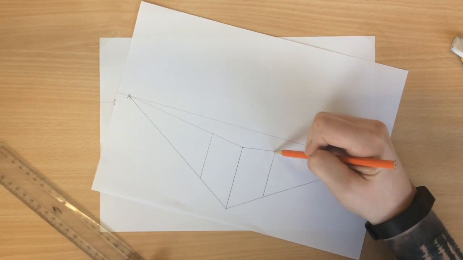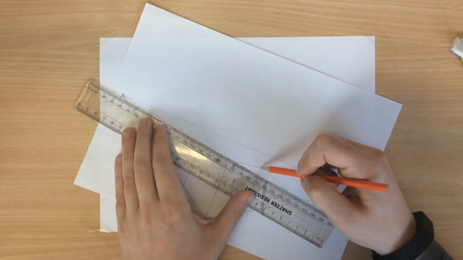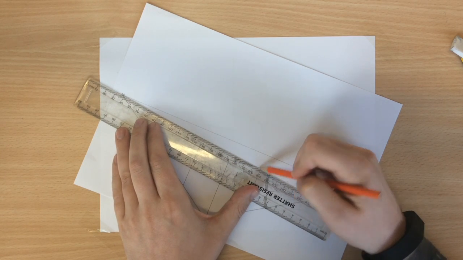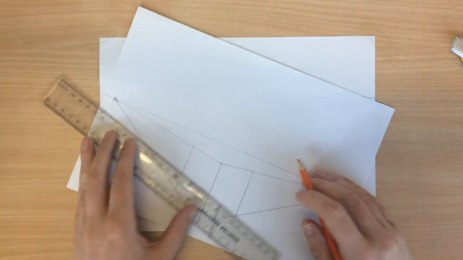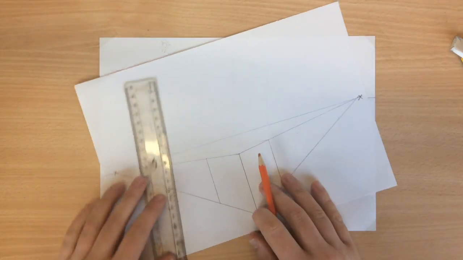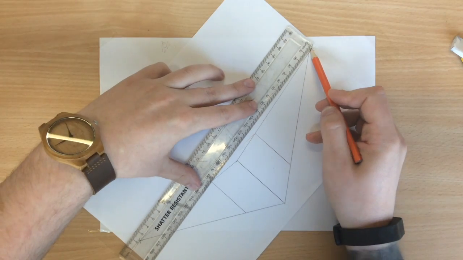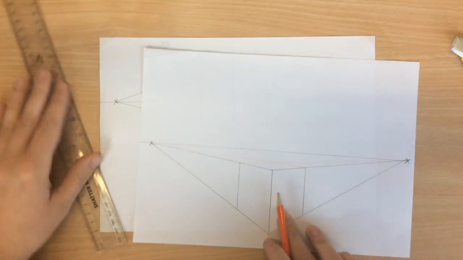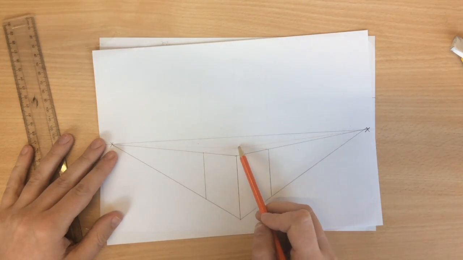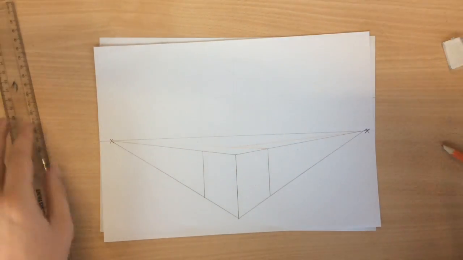If I start from this corner here and I go over to this vanishing point, and then start at this corner here and go over to this vanishing point, you can see it gives me the very top of my shape.